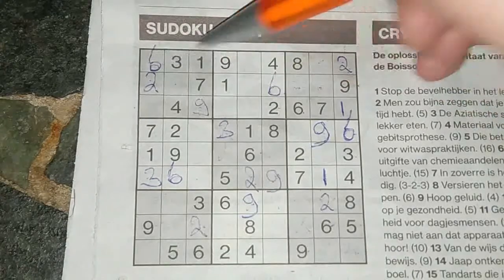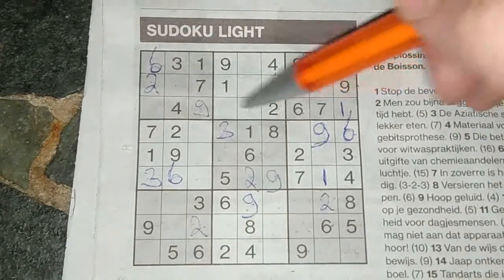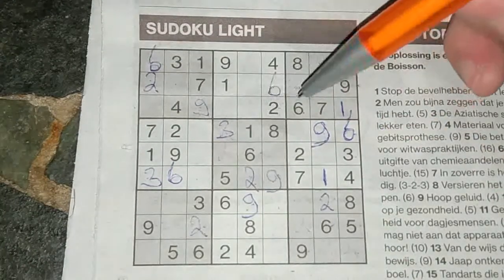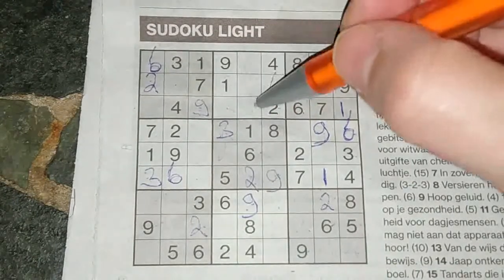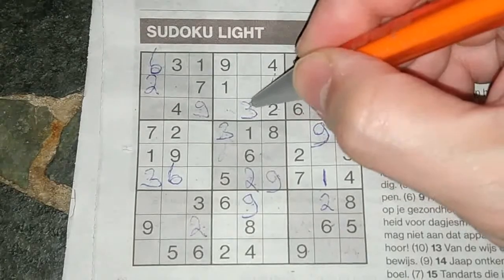We have in the first row here 3. So in the third row, the only 2 places for 3 should be here or there. But I see here 3. No 3 there. 3 should be here.